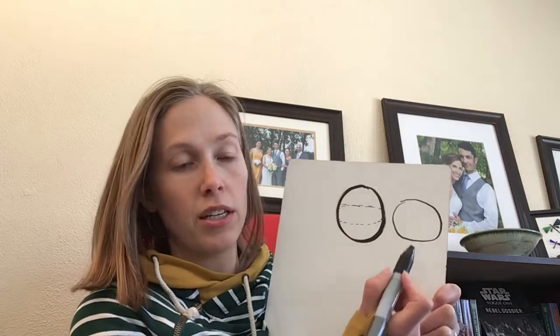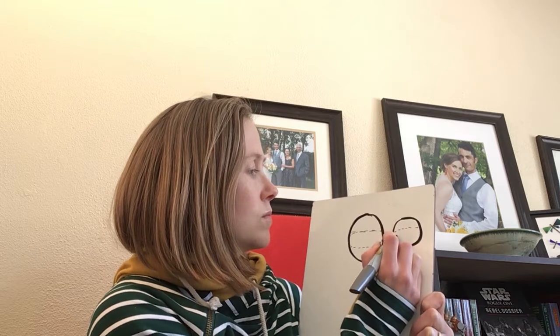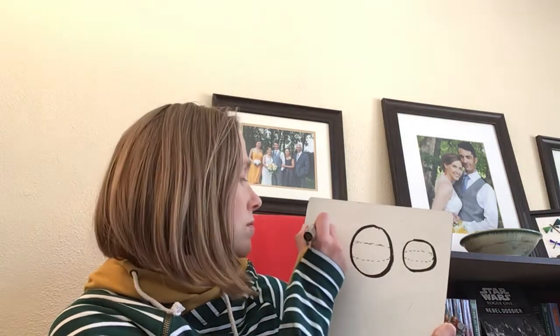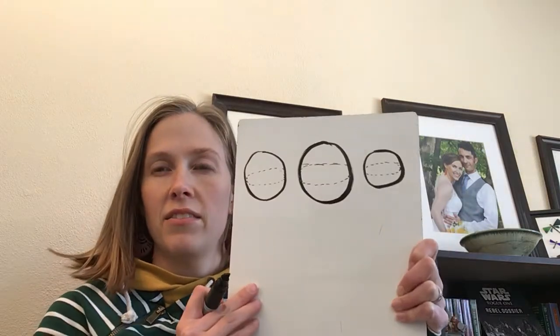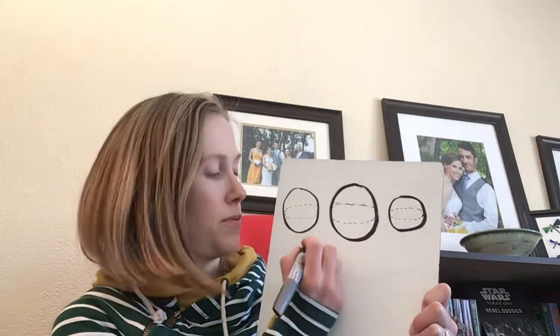Go ahead and practice a couple of 3D shapes. That doesn't look like a very good circle. I make an oval with my dotted line. There are my spheres.